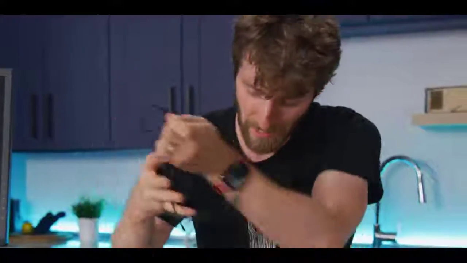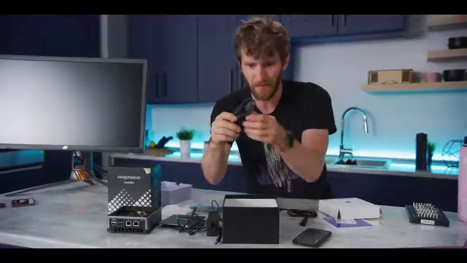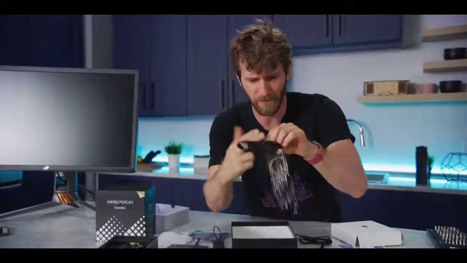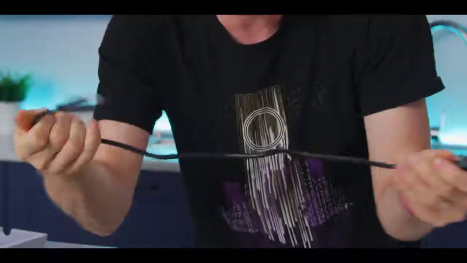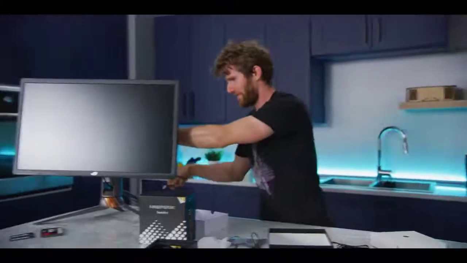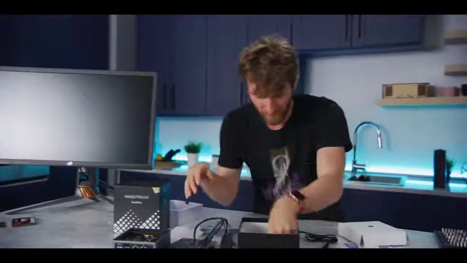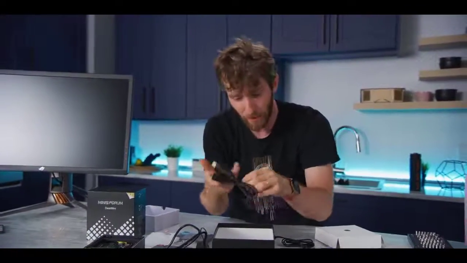You also get a power brick, HDMI cable. That is a really short HDMI cable. That is a thinner HDMI cable. I mean, I guess it's good enough to go from a VESA mount to the bottom of the monitor, but that's about it, ladies and gentlemen. You get an equally thinner DisplayPort cable. I'm bringing back thinner, you know that, right?